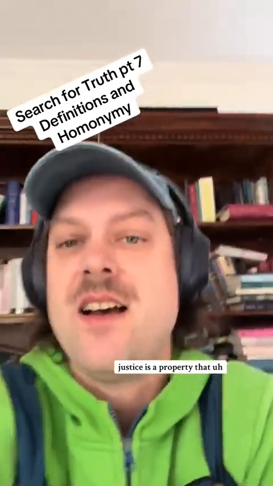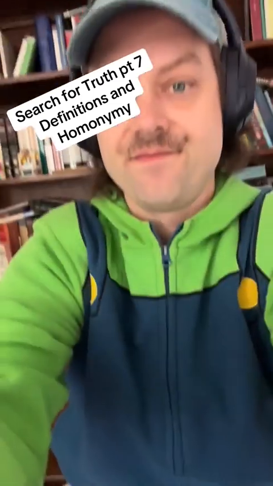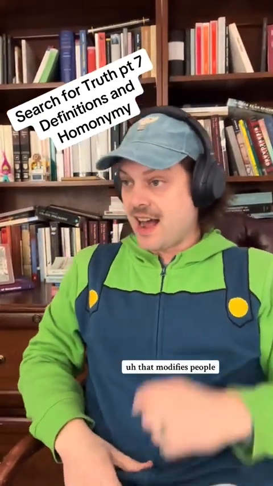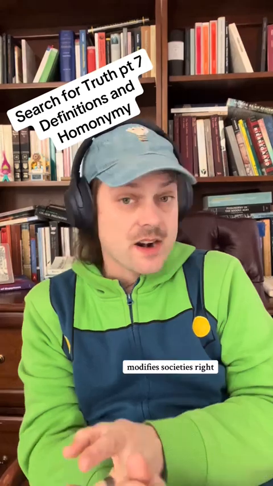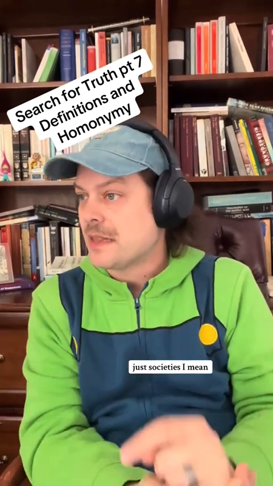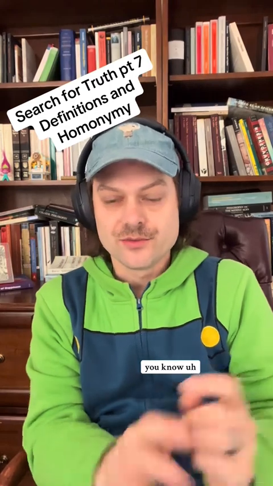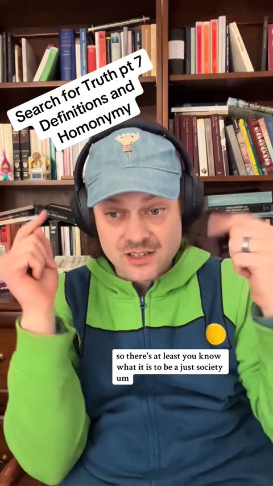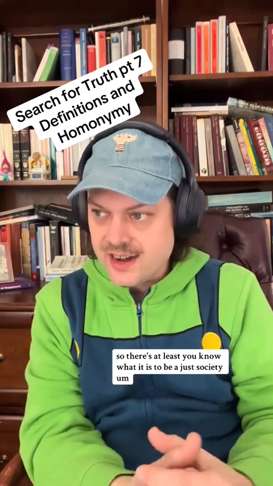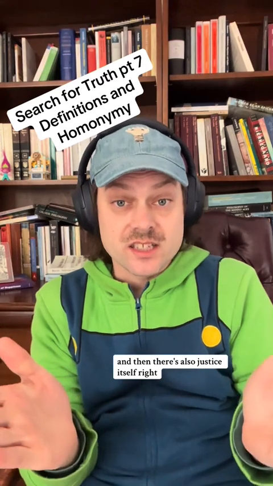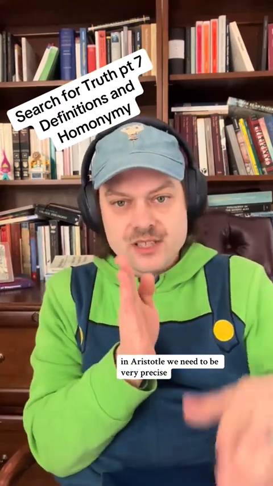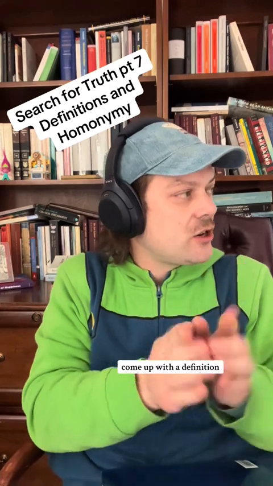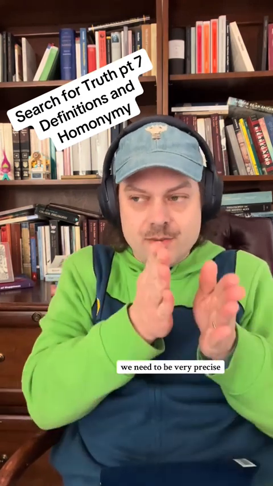In Plato, justice is a property that modifies people. It's just people. It's a property that modifies societies, right? Just societies. I mean, there aren't any, but it's something to aim at. So there's at least what it is to be a just society. And then there's also justice itself, right? So there's multiple senses. In Aristotle, we need to be very precise. We need to come up with a definition. When we set out what we're talking about, we need to be very precise.